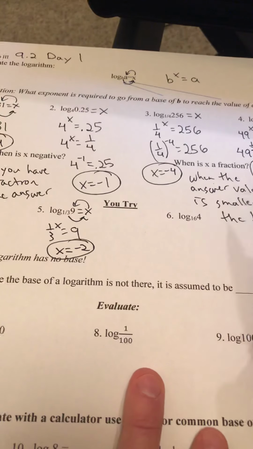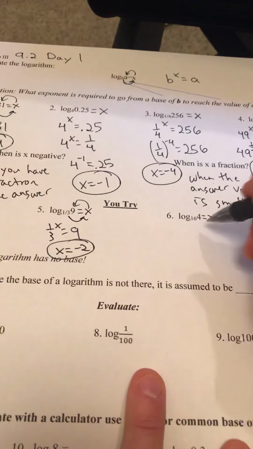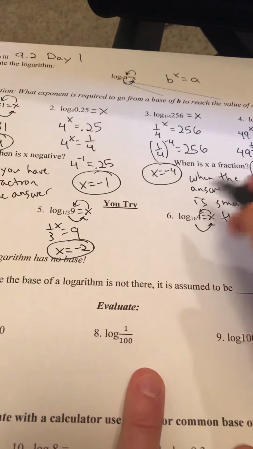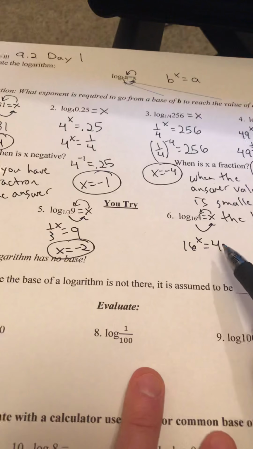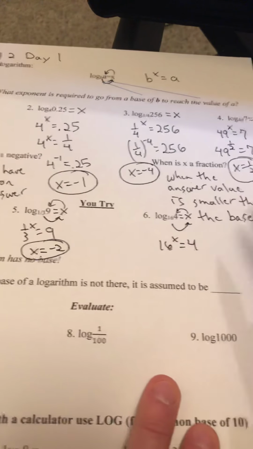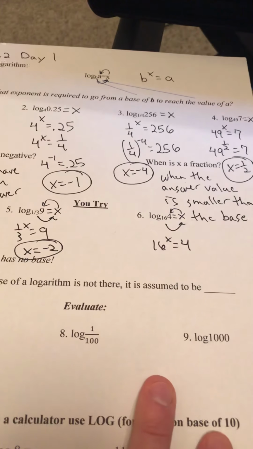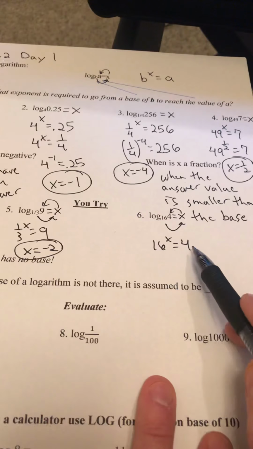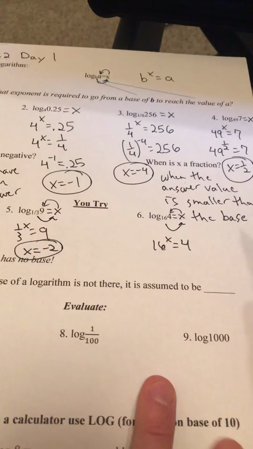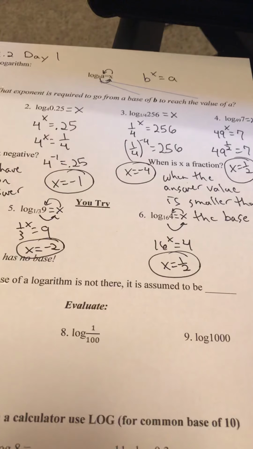And then for this final one, log base 16 of 4 equals x. Again, I am going to set up my log loop. 16 to the x equals 4. Now again, we run into a situation kind of like example 4, where the 4 is smaller than the 16. It is going to be a fraction. If you notice, again, we're dealing with a perfect square. The square root of 16 is 4, so that makes x 1/2.